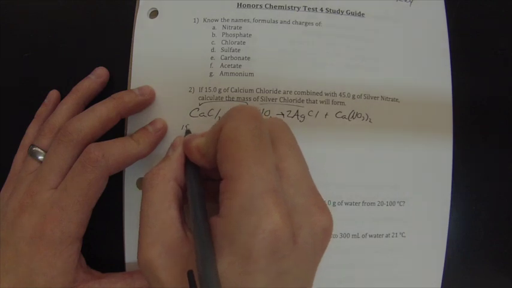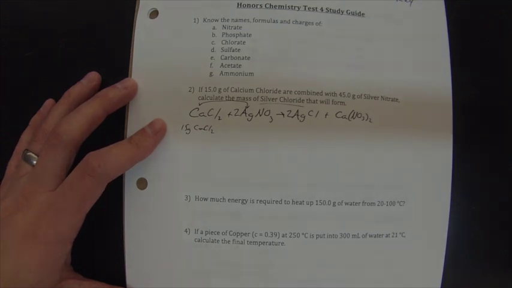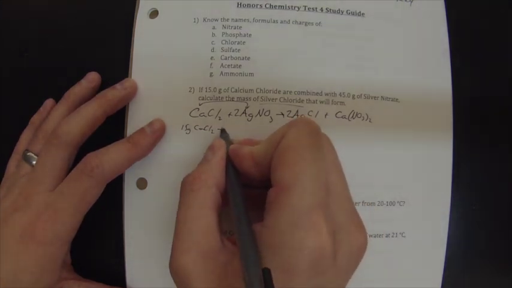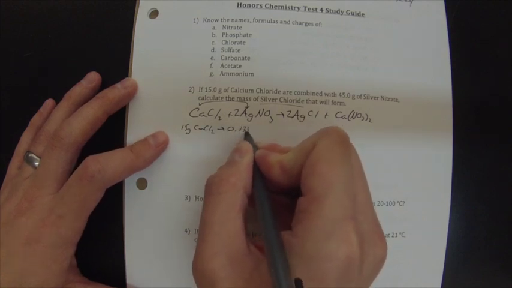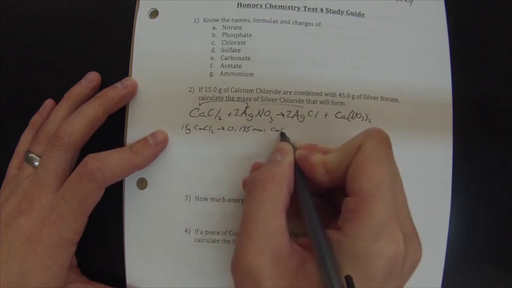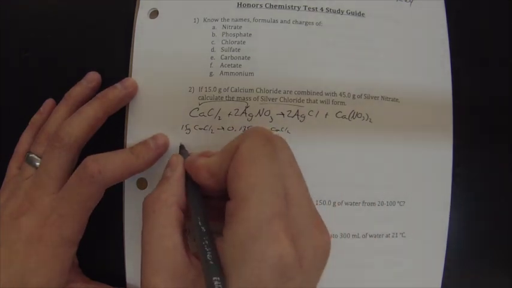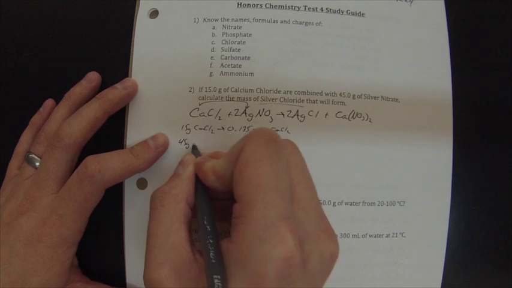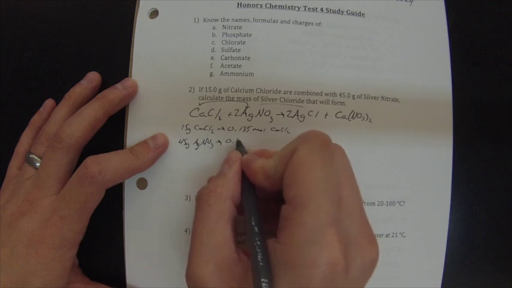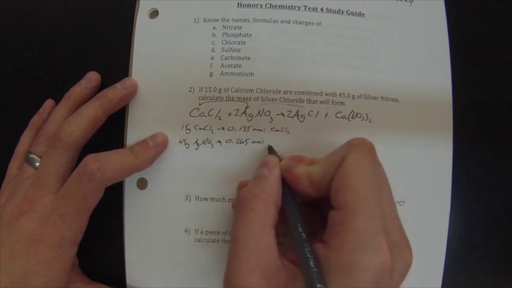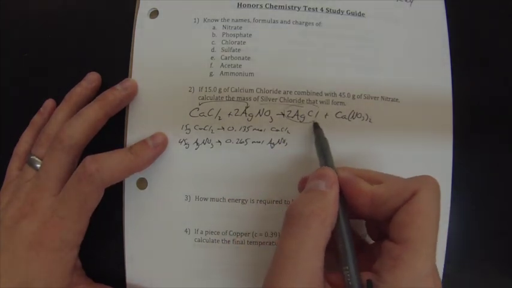So if you have 15 grams of calcium chloride, first thing you need to do is turn that into moles, which again you should be pretty solid at this point. And if you do, you'll get 0.135 moles of calcium chloride. So now let's do the same thing for silver nitrate. You have 45 grams of silver nitrate, and that will give you 0.265 moles of silver nitrate. And the question is, how much silver chloride will you form?